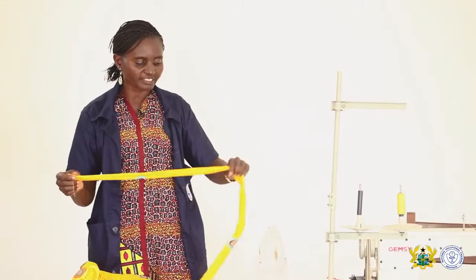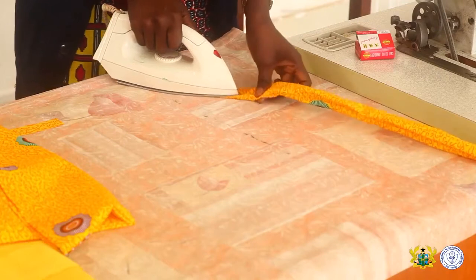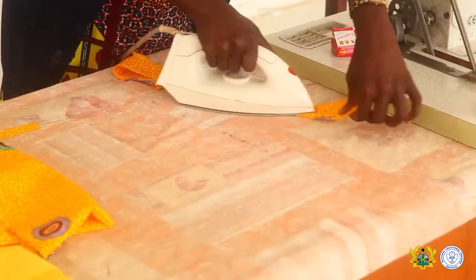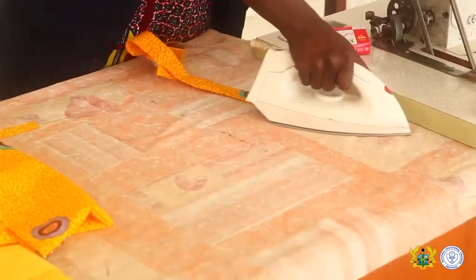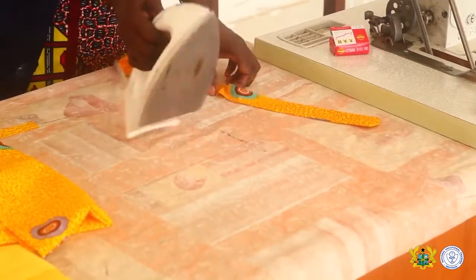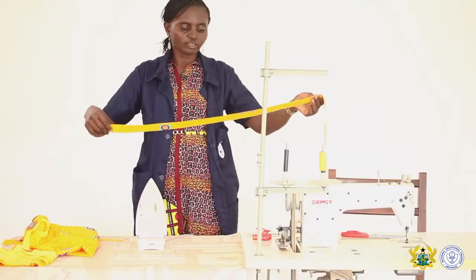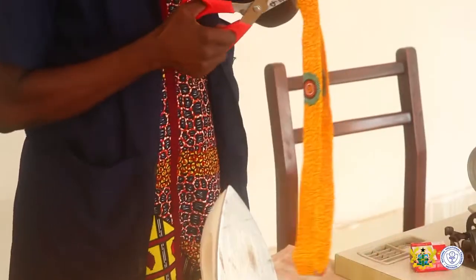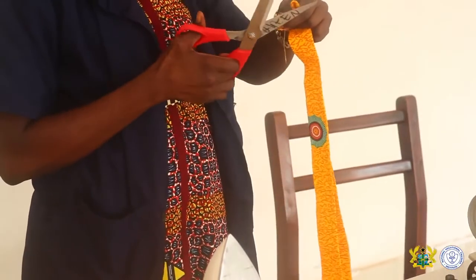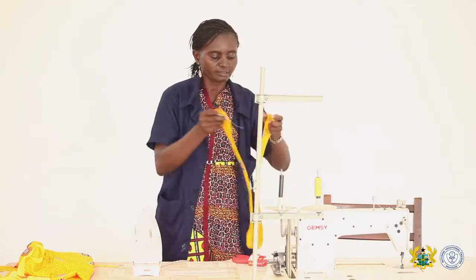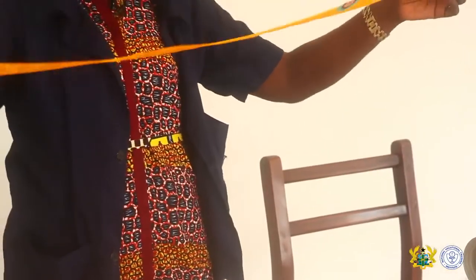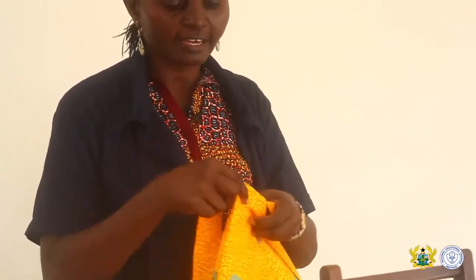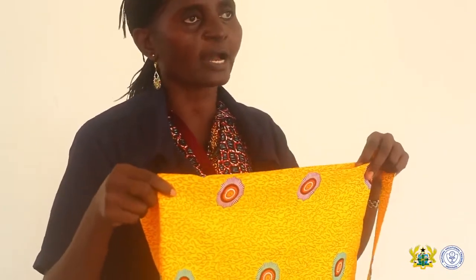And then you press to get the seam out nicely. So this is what you have. Make sure you cut all the threads off nicely. So we are going to use this one to attach to the side and side of our bag as our handle.